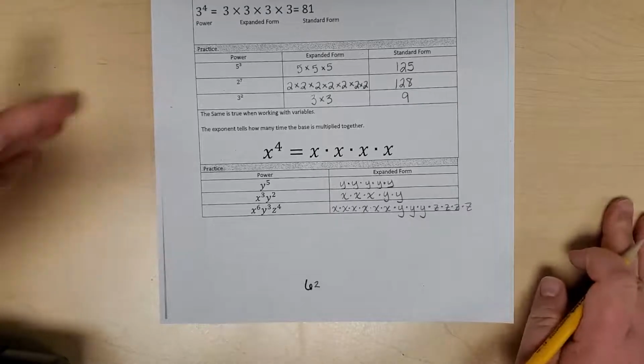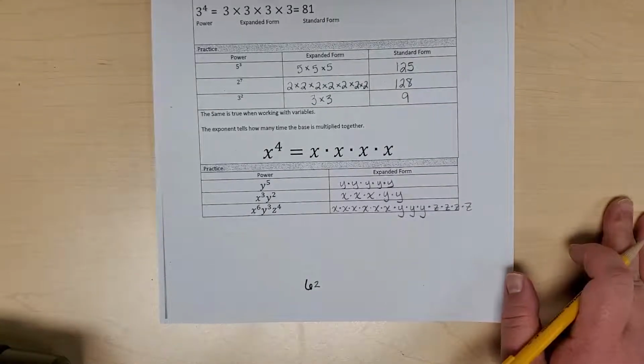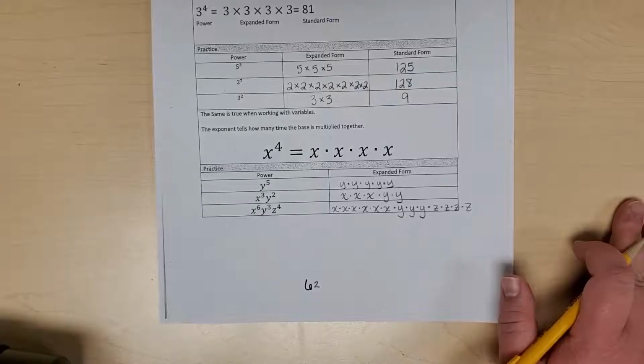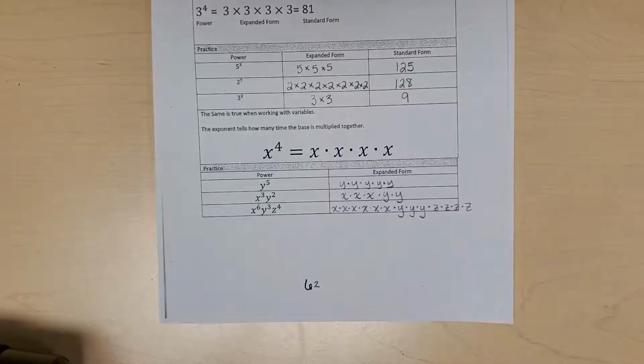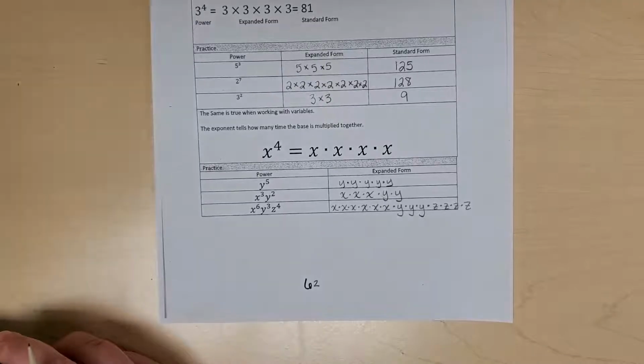Now, normally you won't see the expanded form in mathematics. It's just used to help you understand what a power means. But in a few minutes, or in the next videos coming, you're going to learn a little bit more about how to simplify exponents that have bases that are variables.